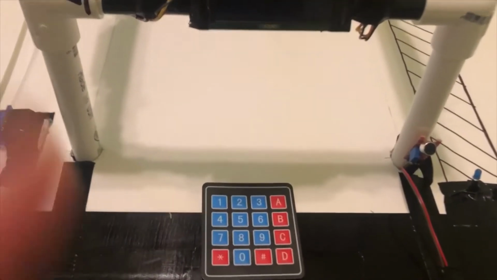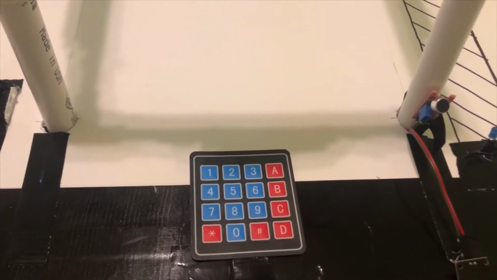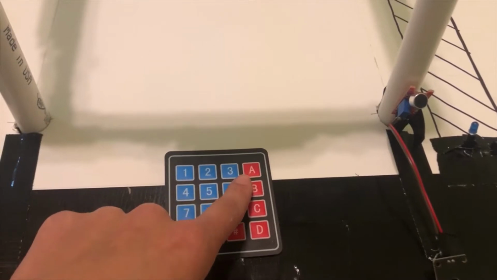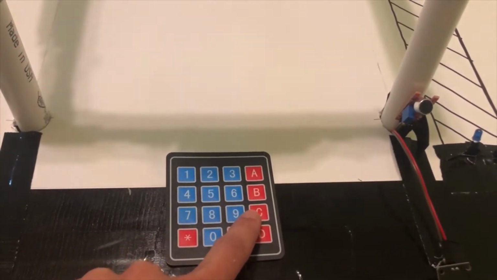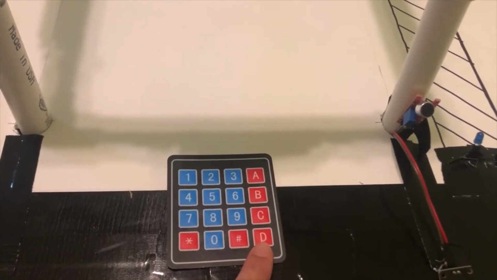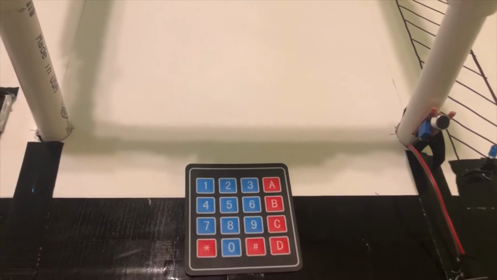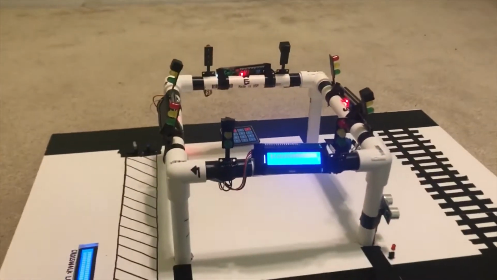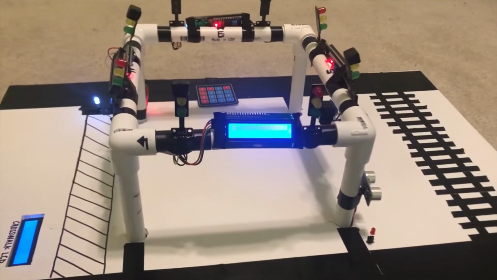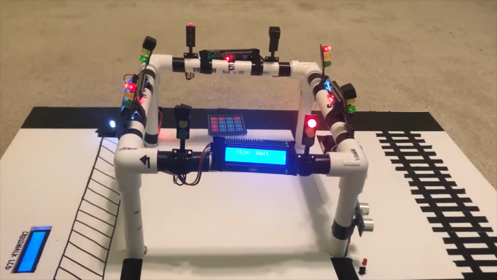The final component is the matrix keypad used to control the modes of operation. Mode A is daytime, Mode B is nighttime, Mode C is for emergency vehicles passing, and Mode D is for flash flood warning. All of the modes can be changed at any time. So I'll go ahead and upload both the codes. I'm using an Arduino Mega board for the main operation, and for the train I'm using an Arduino Uno.